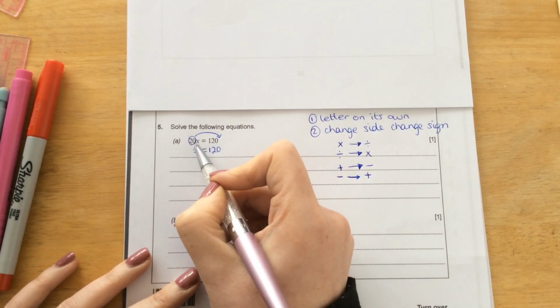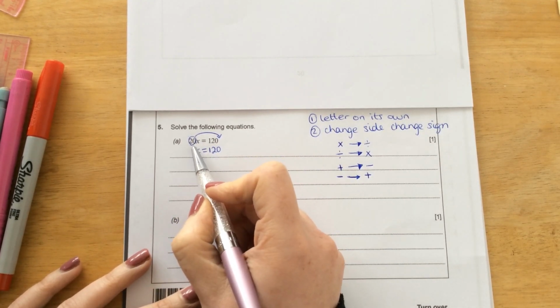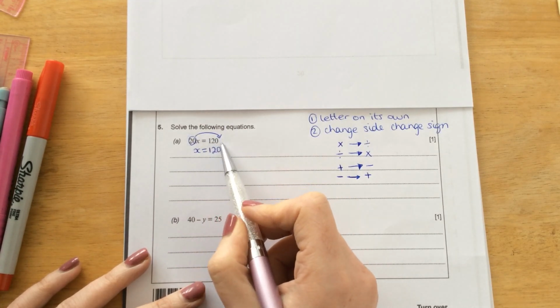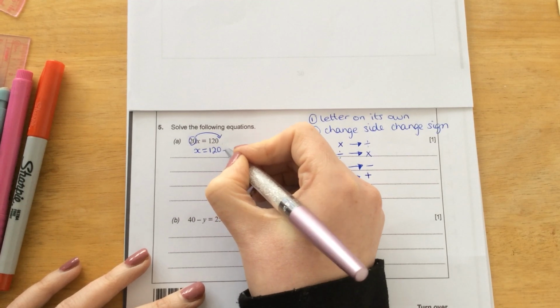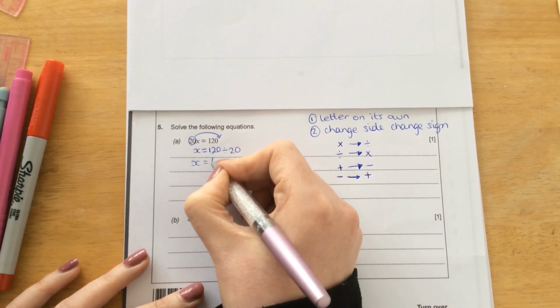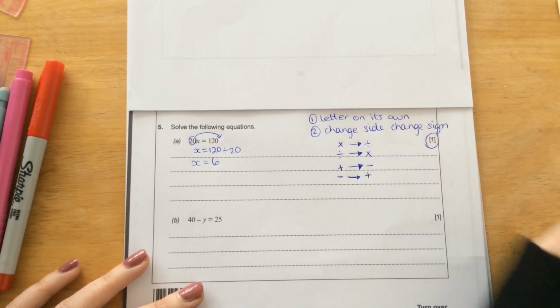They were touching. So that means they were multiplying. So this is saying 20 times x. So if it was times on this side, when we take it to the other side, it'll be a divide. So divided by 20, x equals 6. So that there will give you 1 mark.